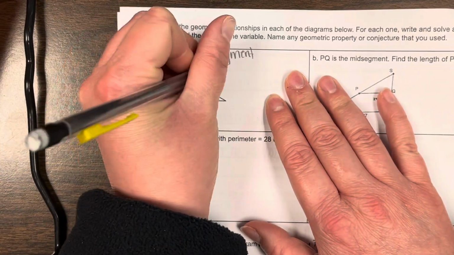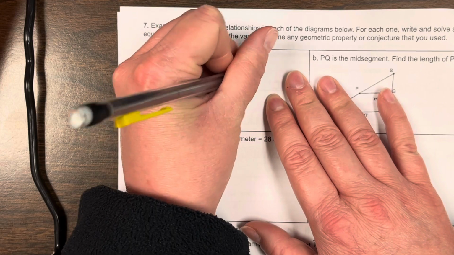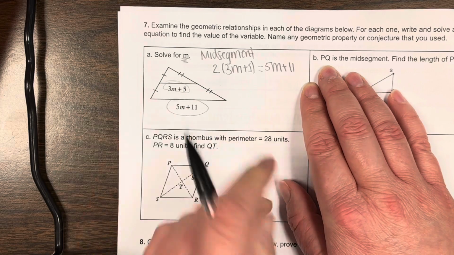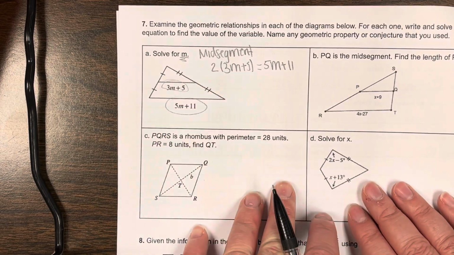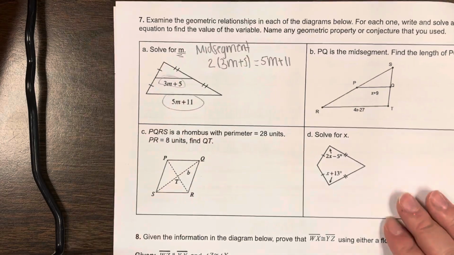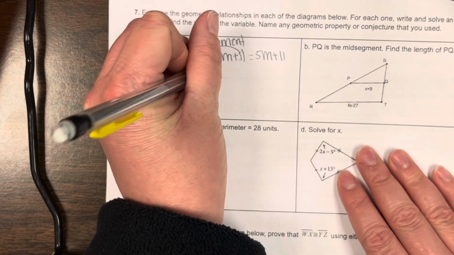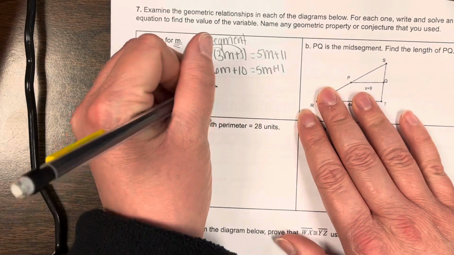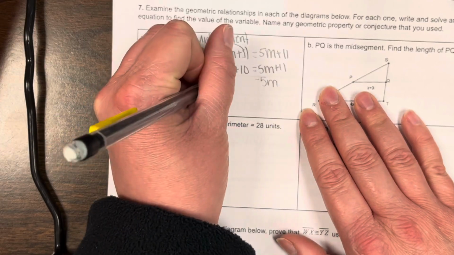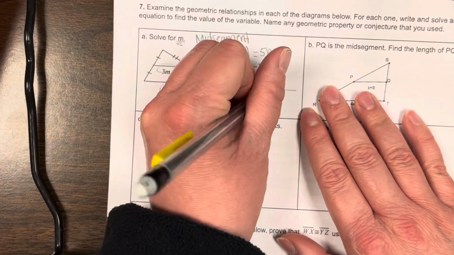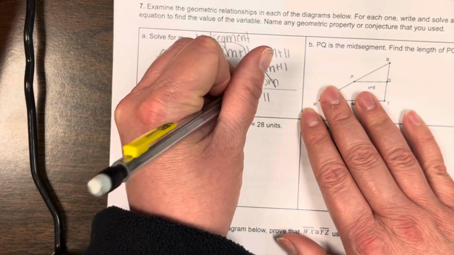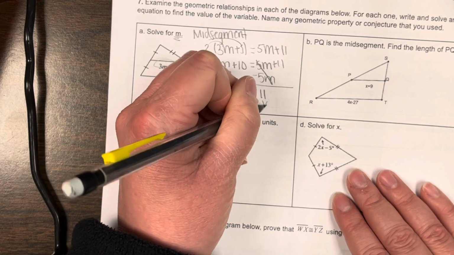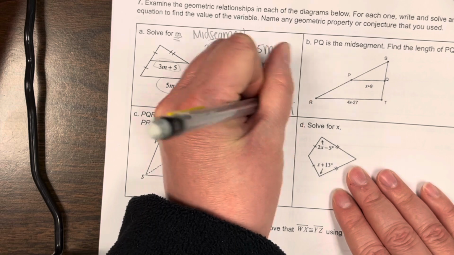So 2 times 3m plus 5 equals 5m plus 11, and you just want to make sure what you're looking for. We're looking for m here, so we would just stop when we find m, but in the next one we're looking for PQ, so we would go one more step. So distribute: 6m plus 10 equals 5m plus 11. We're going to take away 5m from both sides. There's other ways to go about this and still get to the same result, so if you did this differently, that's okay. M plus 10, because 6m minus 5m is m, and then take away 10 from both sides. I get m equals 1.